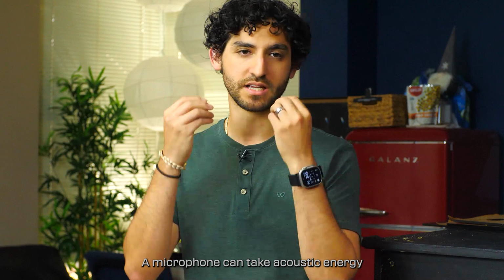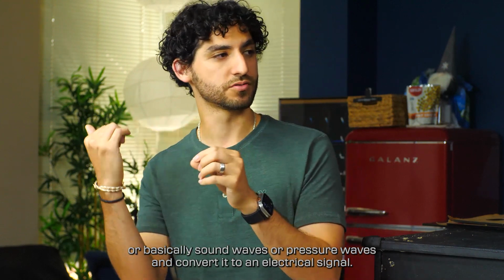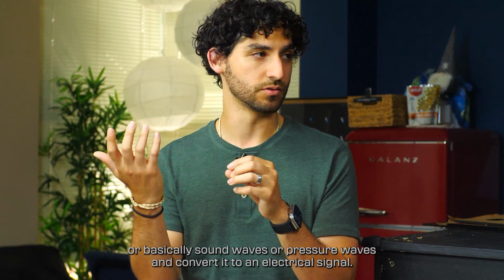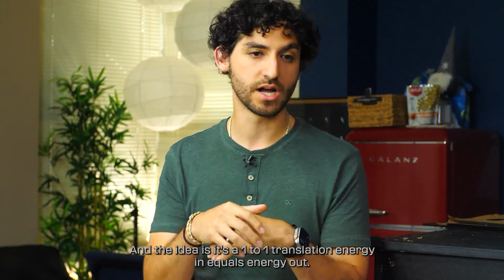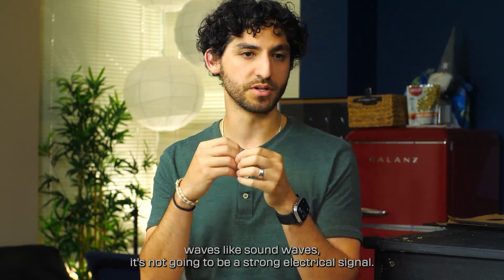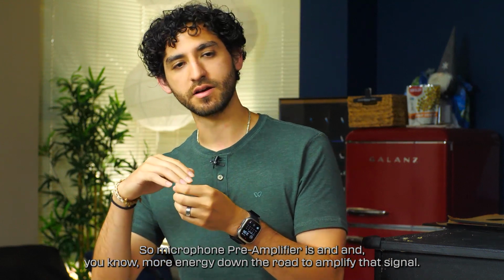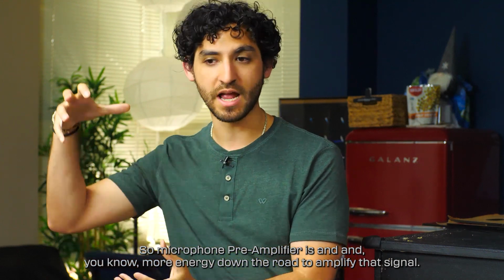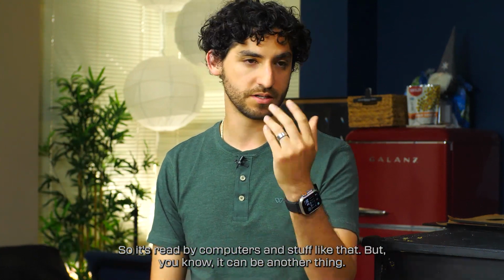A microphone can take acoustic energy, or basically sound waves or pressure waves, and convert it to an electrical signal. And the idea is it's a one-to-one translation. Energy in equals energy out. Usually, if you're detecting very faint pressure waves like sound waves, it's not going to be a strong electrical signal. So microphones need preamplifiers and more energy down the road to amplify that signal, so it's read by computers and stuff like that. But it can be another thing.